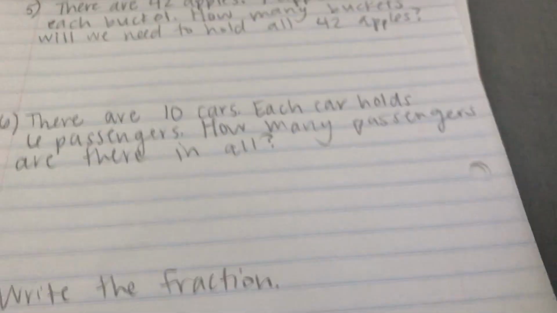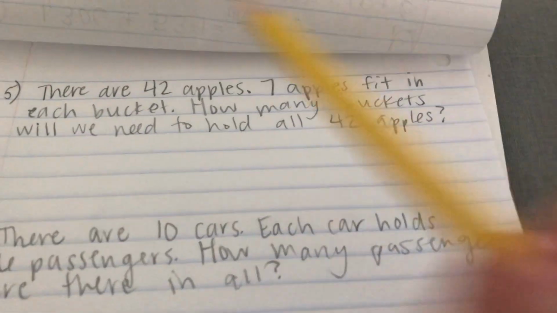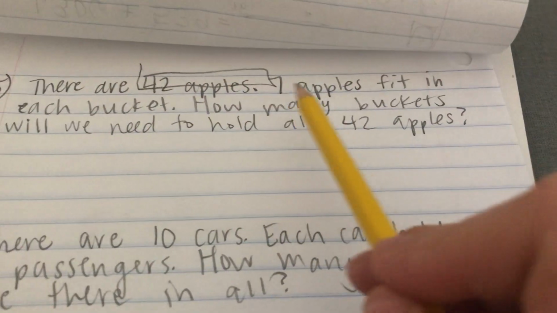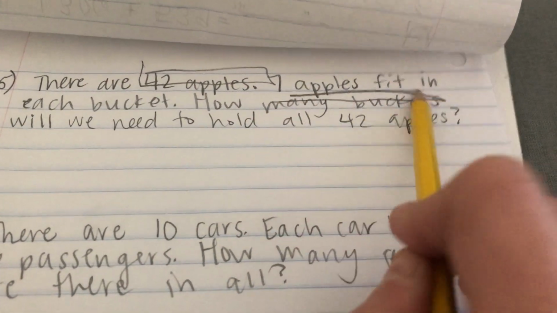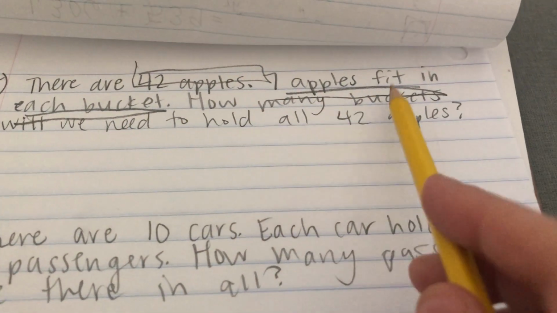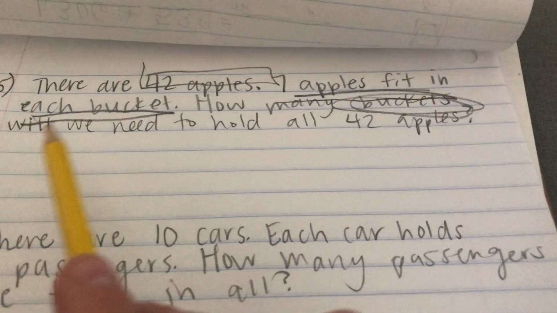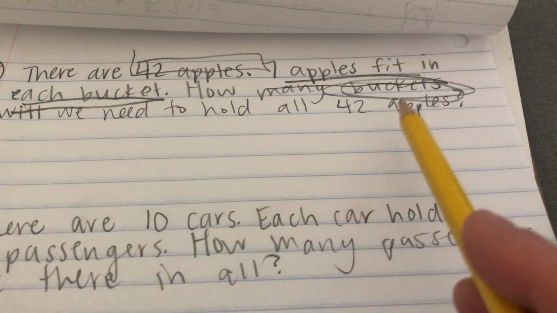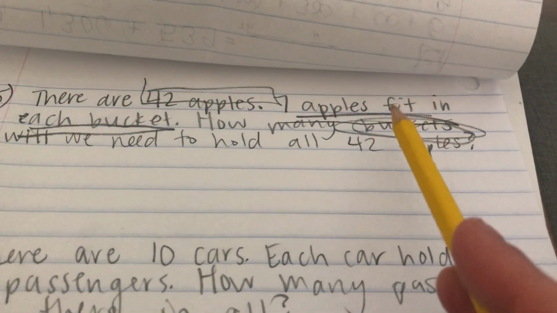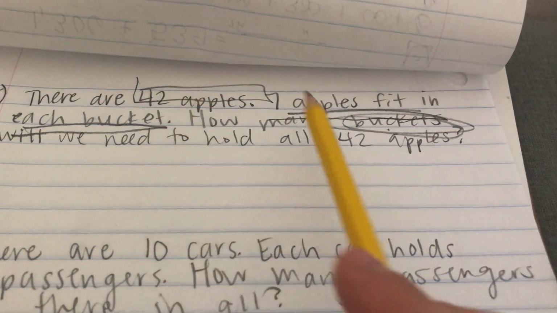Number 5 is a word problem, so we're going to read carefully and label. There are 42 apples. 7 apples fit in each bucket. How many buckets will we need to hold all 42 apples? Okay, they want to know about the buckets, and they told me about 42 apples.